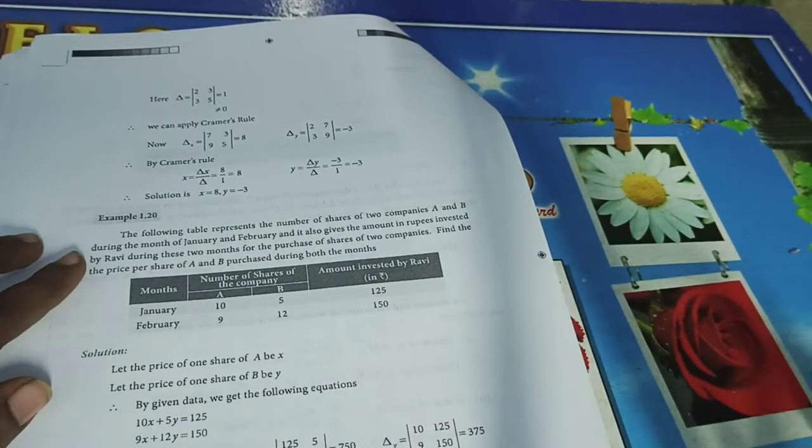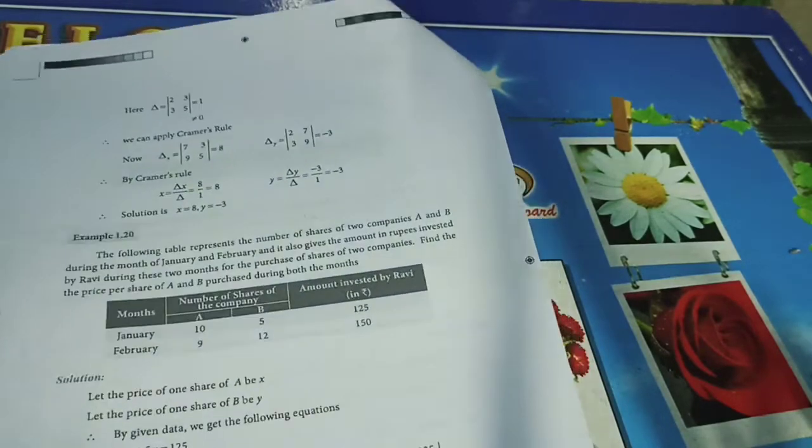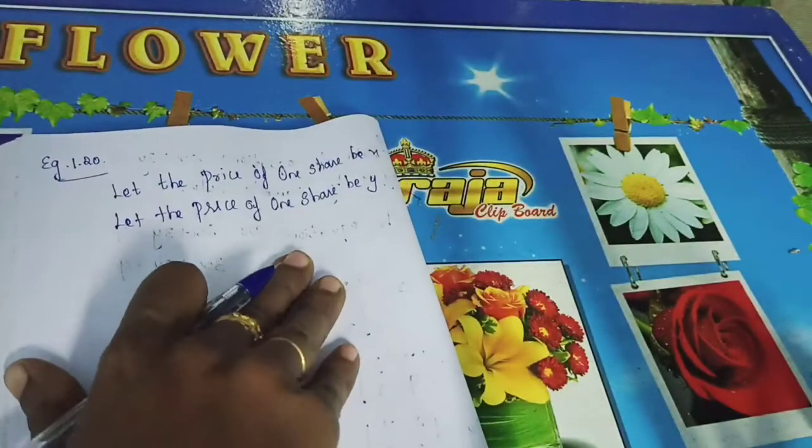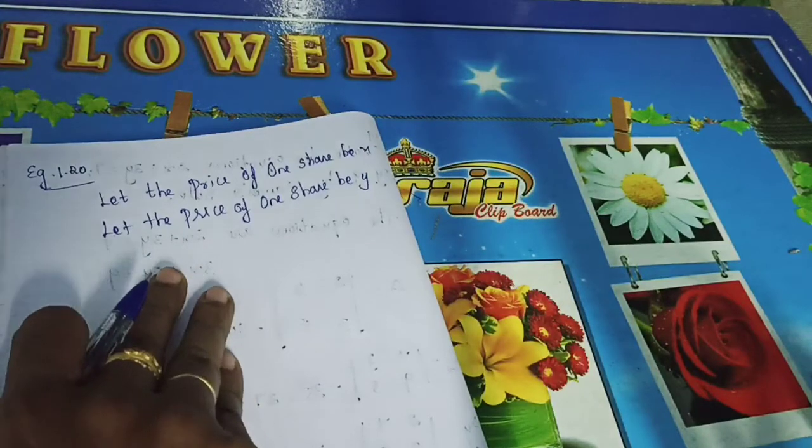Find the price per share of A and B purchased during both the amounts. So here they are talking about the number of shares of two companies A and B. So here one data is given. So what I am going to do, I am going to consider, let the price of one share be x and the price of another share be y.